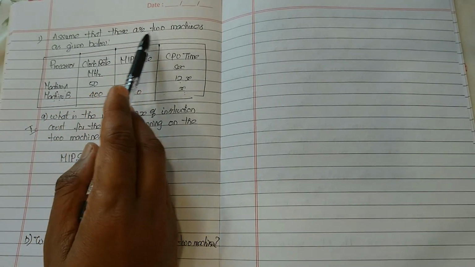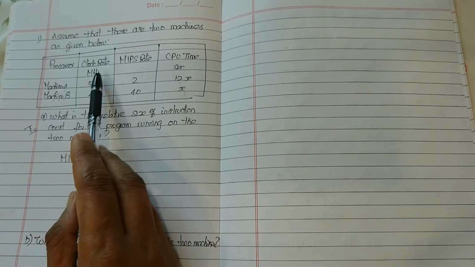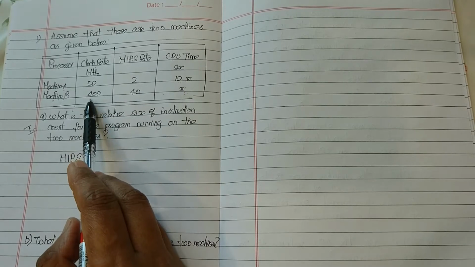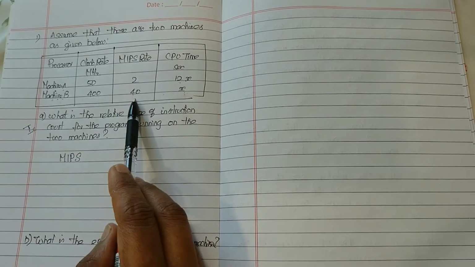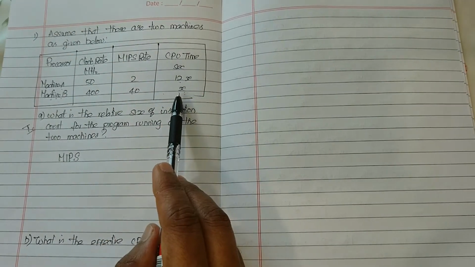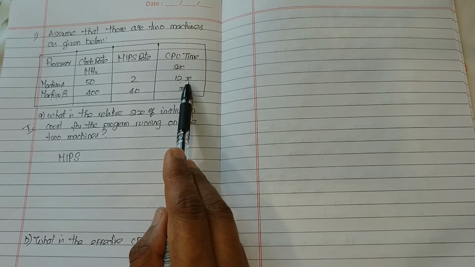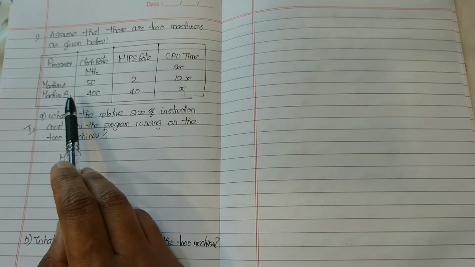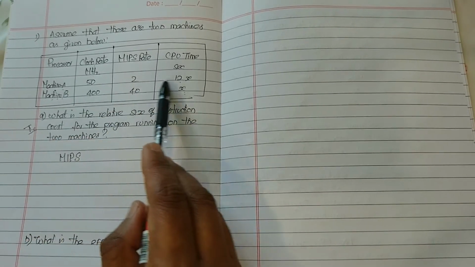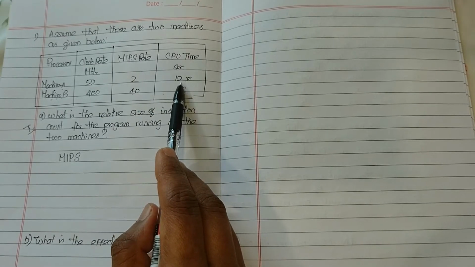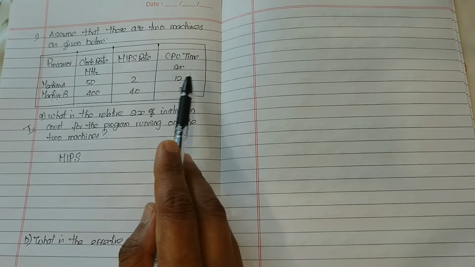Assume that there are two machines as given below, machine A and B. The clock rate frequency for machine A and B is given in megahertz, the MIPS rate is given, and the CPU time in seconds is given. When you look into the CPU time, it's written 12x and x. What does it mean? The CPU time for machine B is x. The CPU time for machine A is 12x. That means 12 times longer than the time of machine B. That is the meaning.